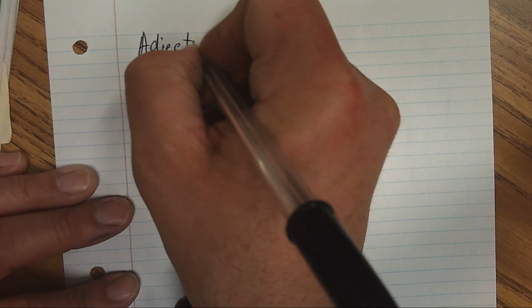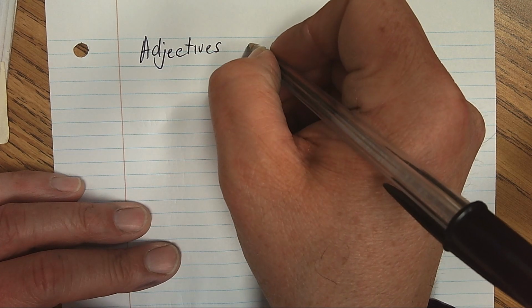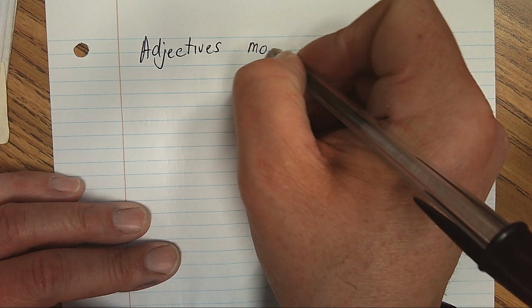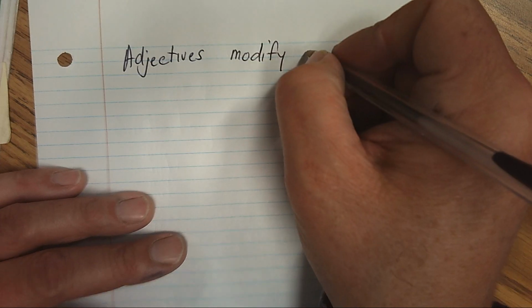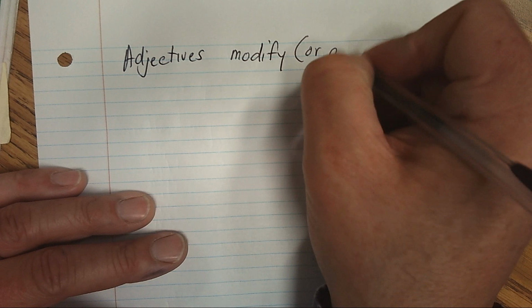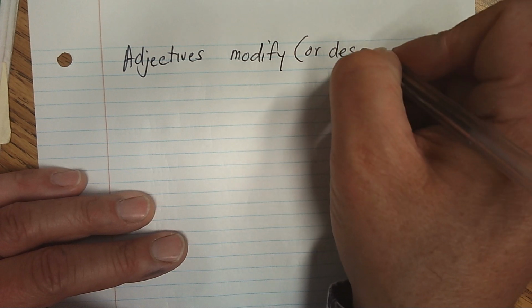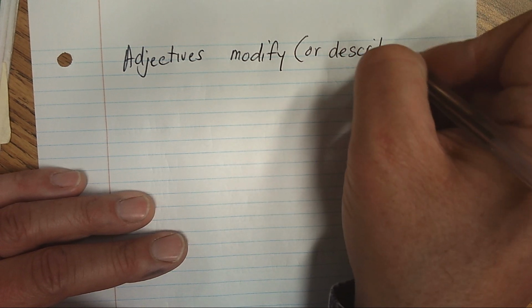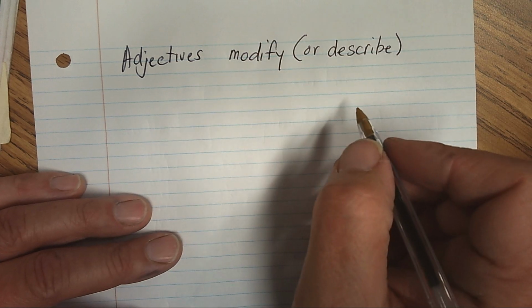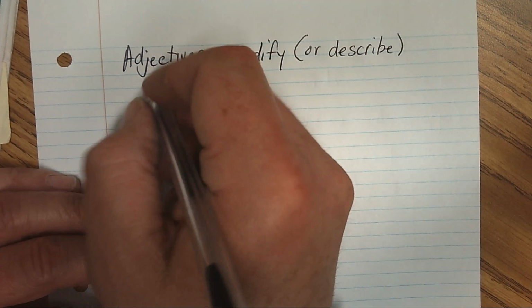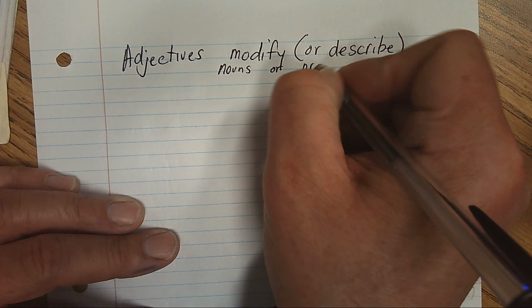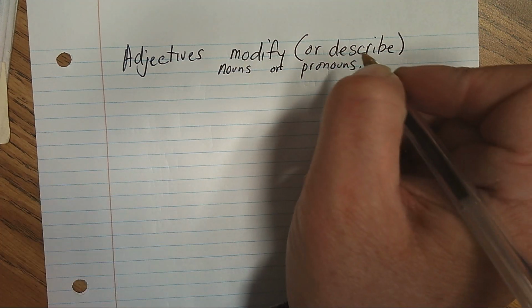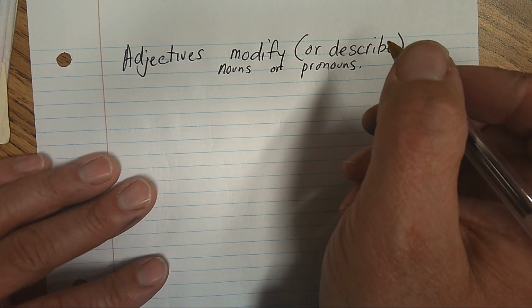Adjectives. Well, these modify words. More specifically, they modify or describe. Sometimes people want to just say describe, and that's really what they do. If modify is a tricky word for you, they describe nouns or pronouns. Usually they come in front of a noun or pronoun.